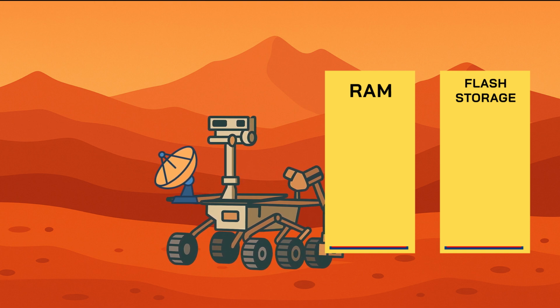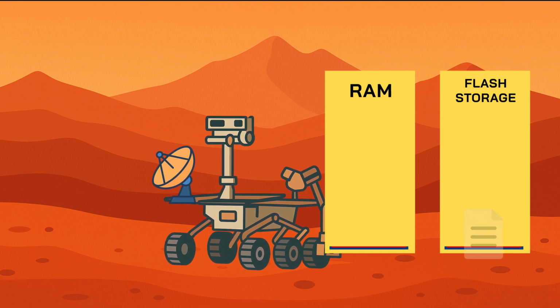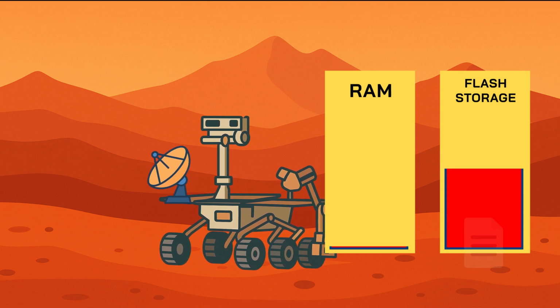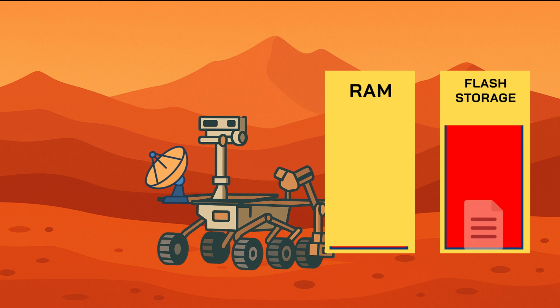The rover would store all the logs on its flash memory, but there was a problem. The rover wouldn't filter out any of the files and it wouldn't delete them, so it just kept on filling the flash until it was entirely taken up. That was the first problem.